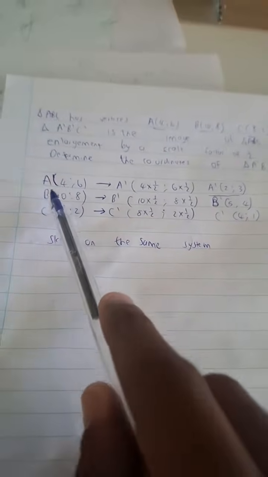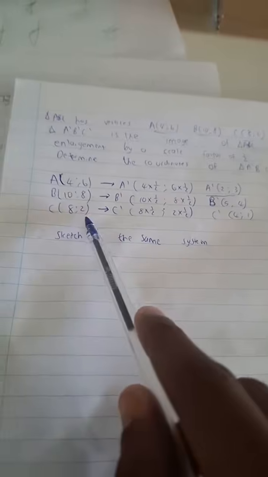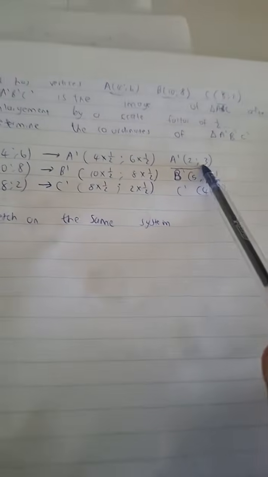Okay, and then if we are required to sketch on the same system of axes, I'll leave that up to you to do, guys. I won't do that one. Hopefully you got the point. I did in the previous question. So I'll leave that up to you to sketch the points A, B, C, the vertices for that triangle, and then you sketch the vertices of triangle A'B'C'.